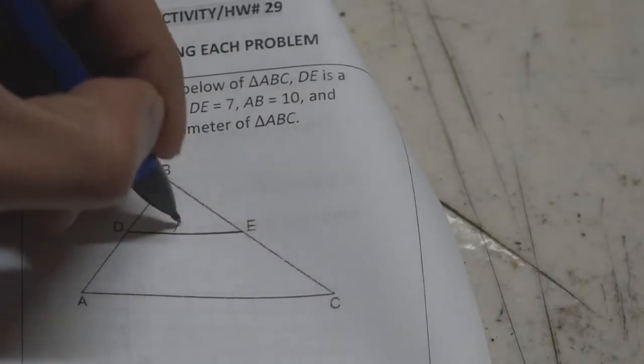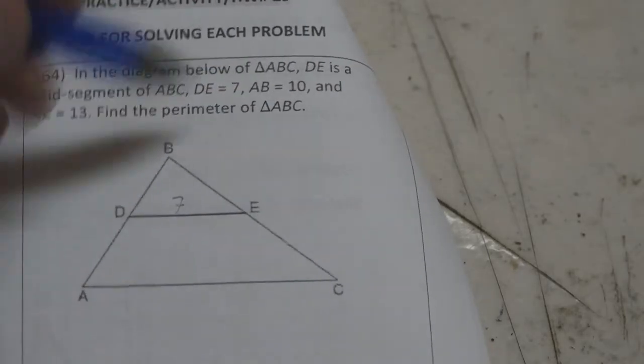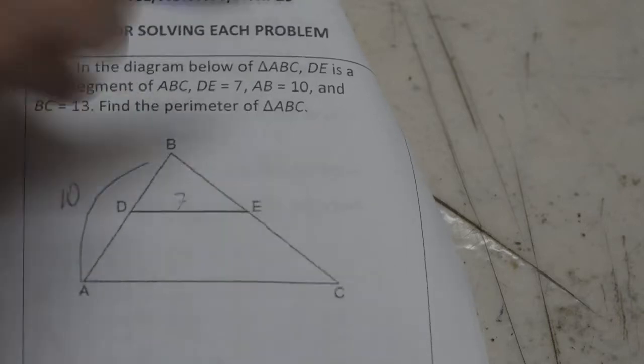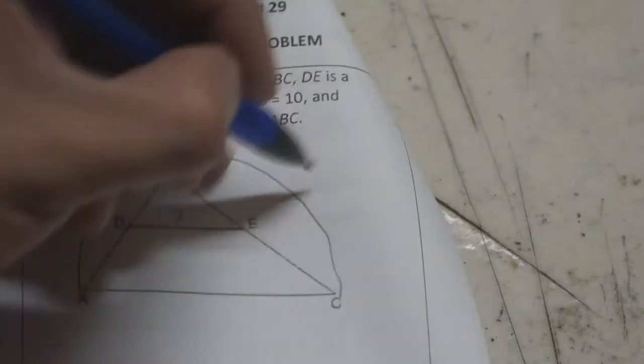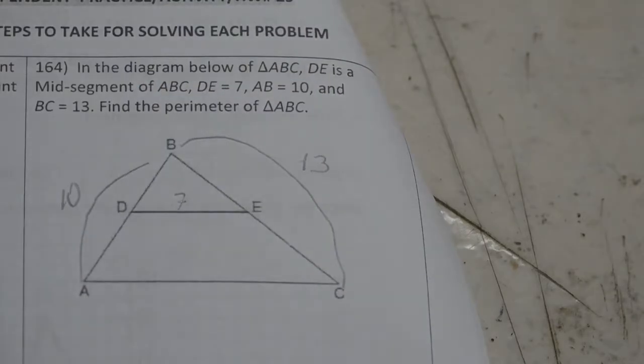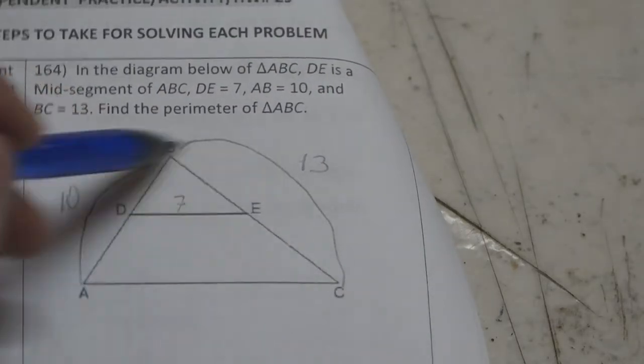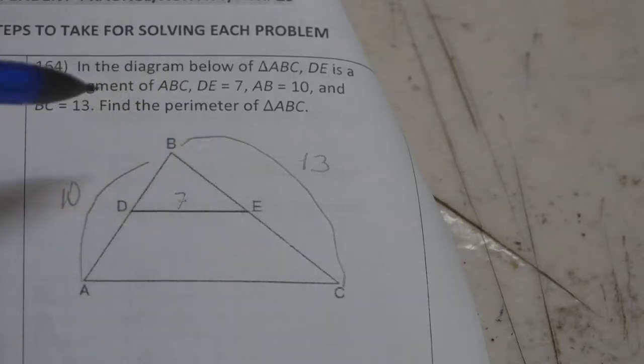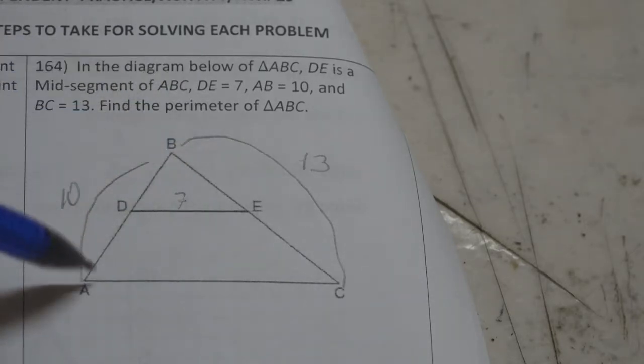So DE is 7. AB is 10. Okay, this is 10 right here. No problem. And BC is 13. You see how I draw the whole arc all the way to the other endpoint, and I don't stop here? Okay then, find the perimeter of triangle ABC. I need the perimeter of triangle ABC.